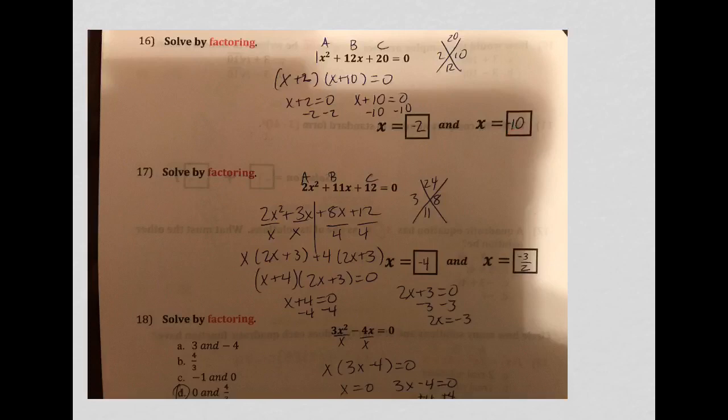17, same deal. A times c is 24, b is 11, so 3 and 8. But unfortunately, a is not 1, so I have to do it the long way. So I split the middle, take out the GCF. So I get x plus 4, the outside, 2x plus 3, the repeated pieces. So x plus 4 equals 0 gives me negative 4. 2x plus 3 equals 0 gives me negative 3/2.